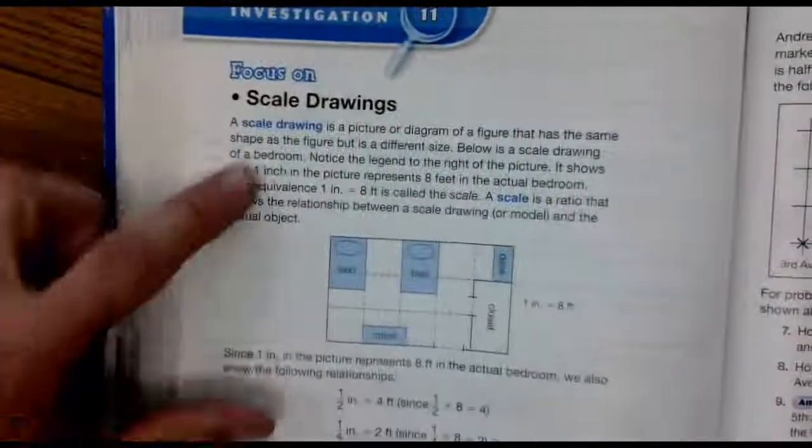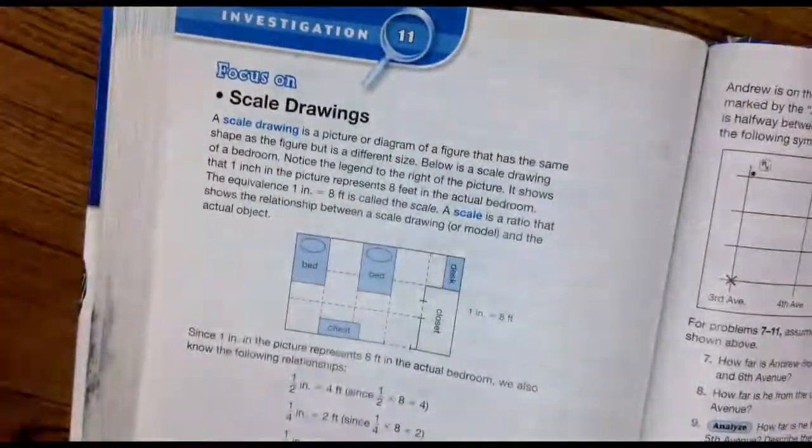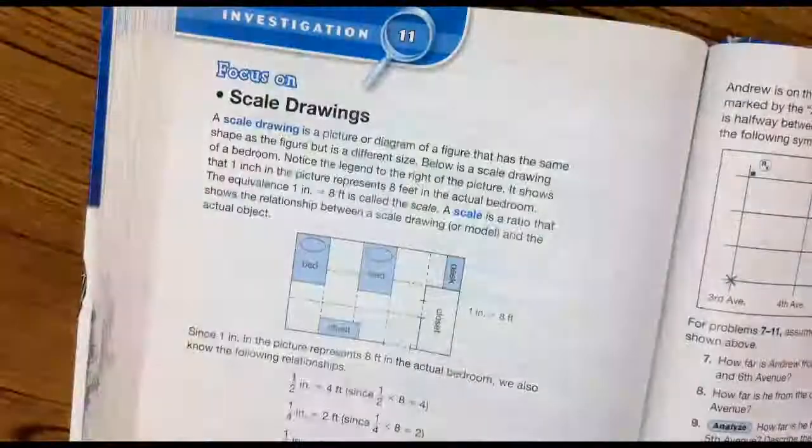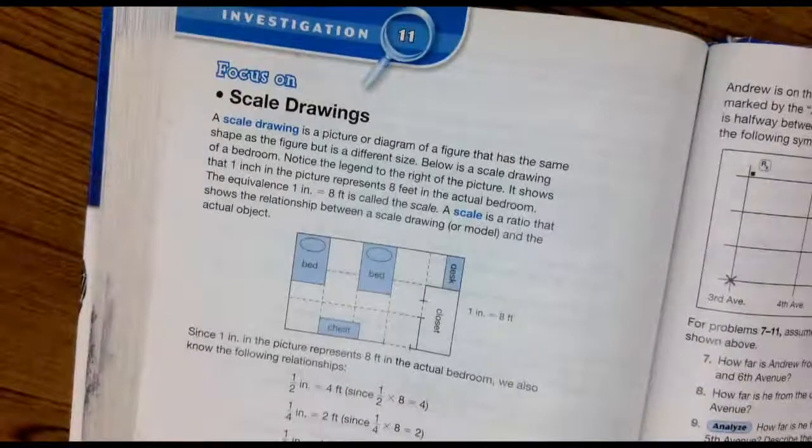We are going to talk about scale drawings today. If any of you are going to be architects, or ever be in any of the trades, this is a good investigation for you. We won't have a lot of questions in our normal lessons with this one, but we want to take this one today for all of you who will be in the trades someday, or want to design your own home, or maybe lay out your bedroom a certain way.